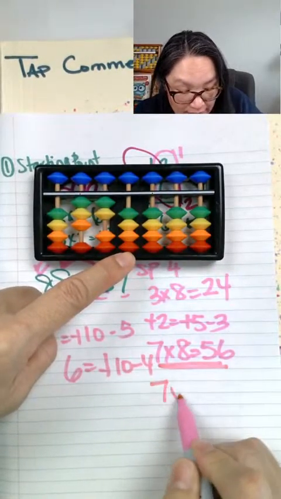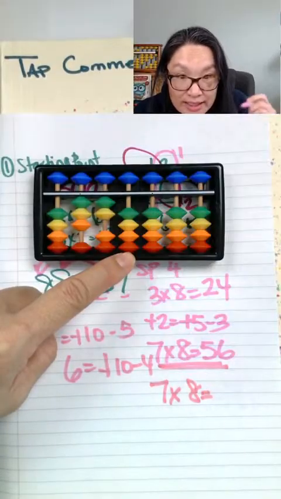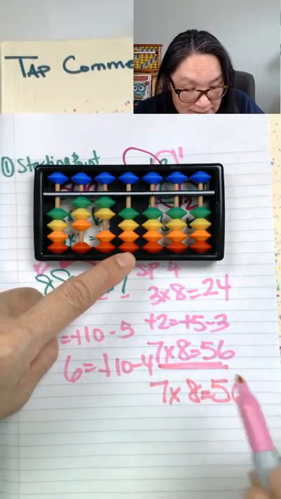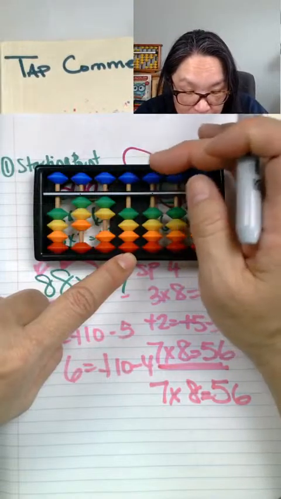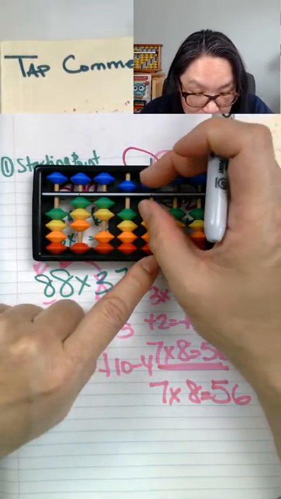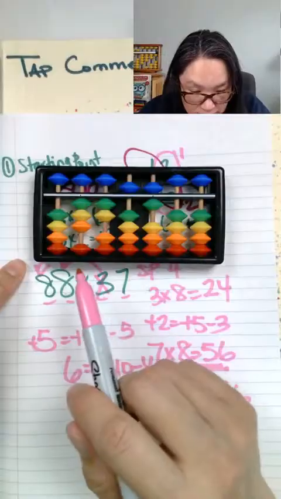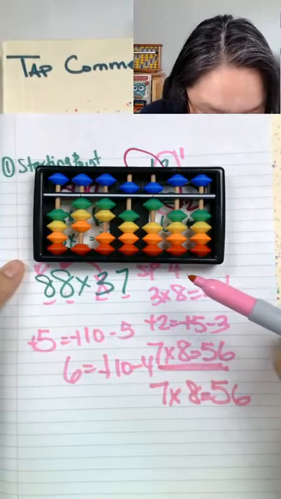Now we're going to do it again. The reason I'm writing it out is so we can keep track. So this is the second time we're going to do 56. All I have to do is, is there enough to add 50? Yes. Is there enough to add 6? Yes. So my answer is, anybody see what my answer is?